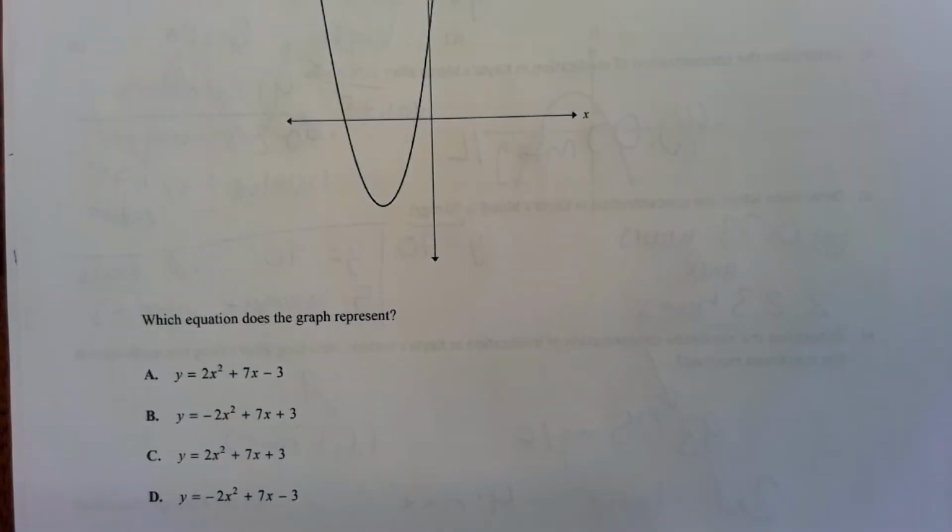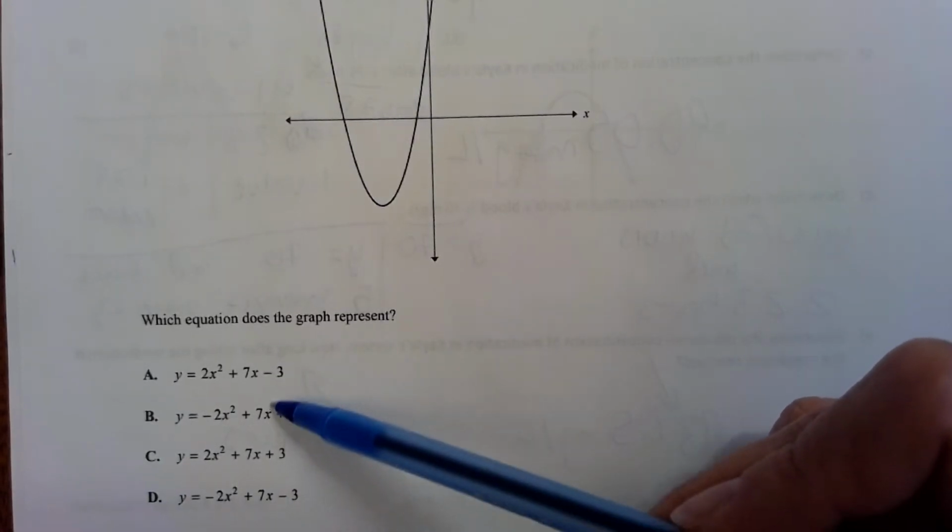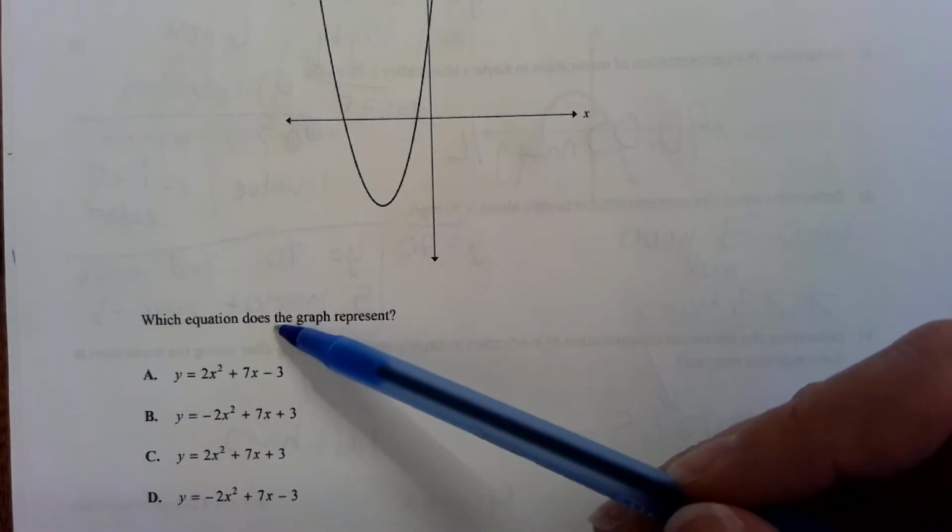Before I guess and check, I'd like to narrow this down just a little bit so I don't have to check all of them, because that would take quite a bit of time, and I don't like taking quite a bit of time to do stuff. So let's narrow this down by the easiest thing I can think of, which is the y-intercept. The y-intercept is the constant. So it's either -3 or +3.